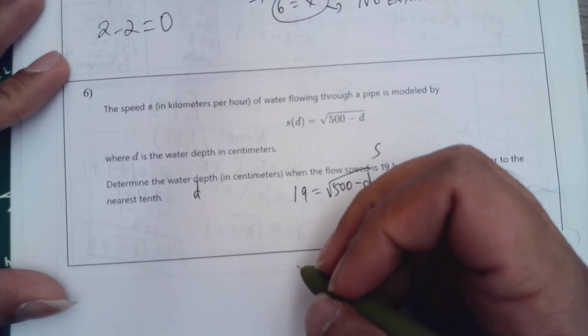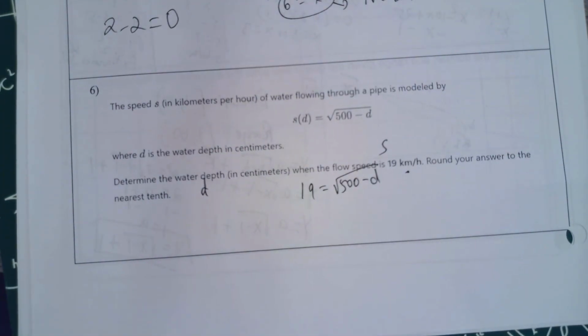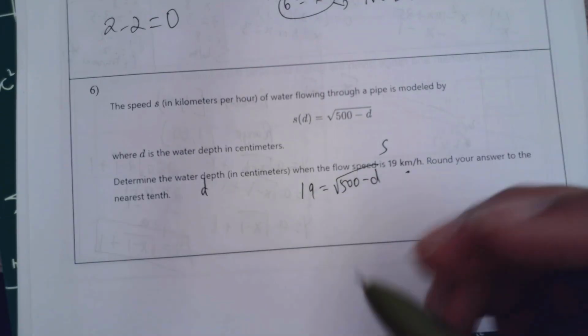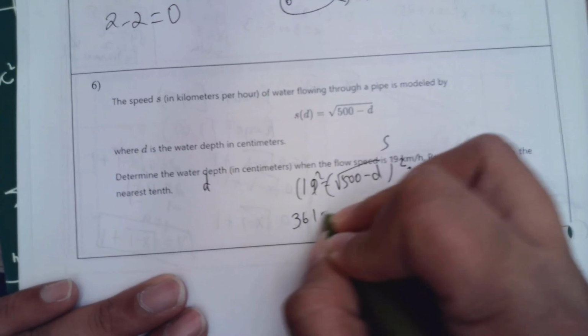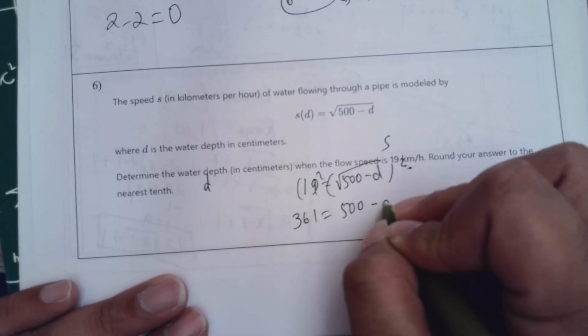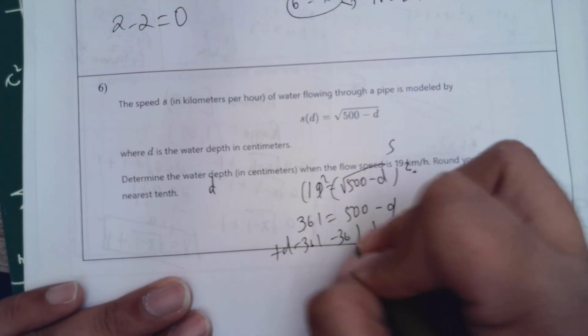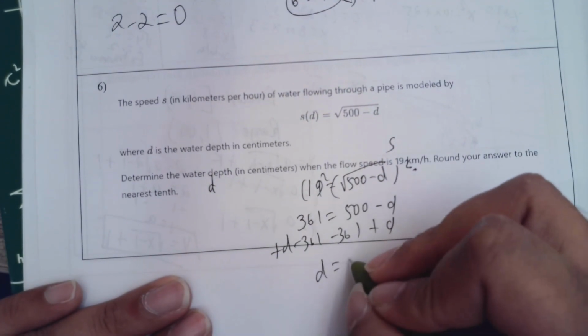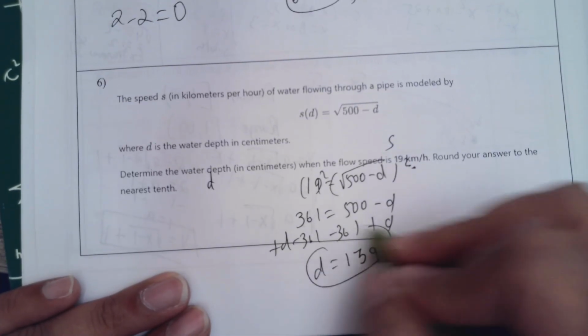Square both sides. 19 squared is, I think, 361. 19 times 19 is 361. I knew it. So 361 equals 500 minus d. Add d, subtract 361. So you get d equals 139. Subtract it, figure it out. You got this.